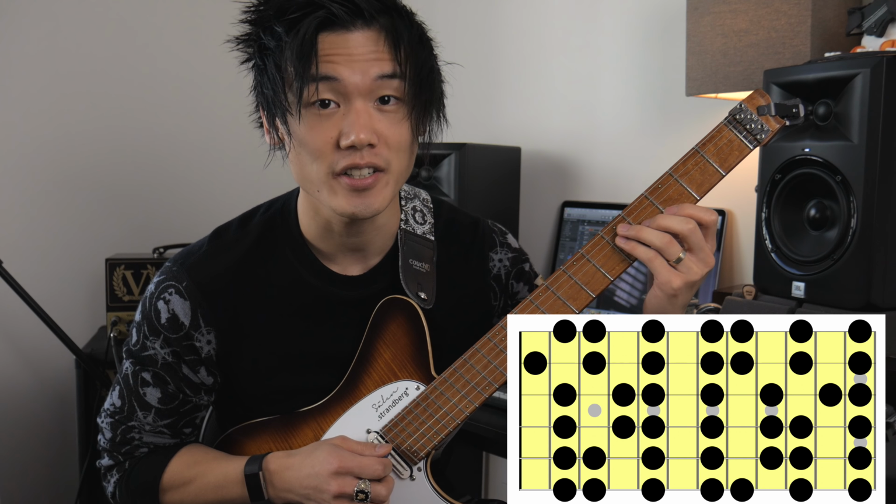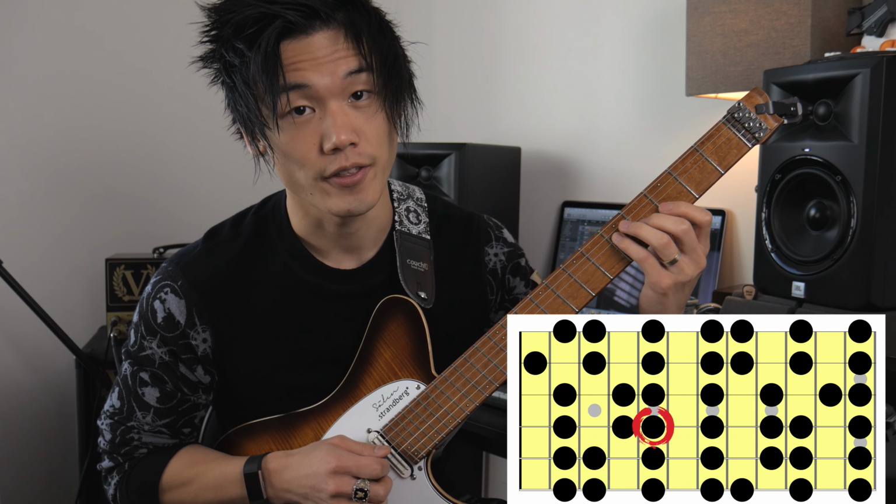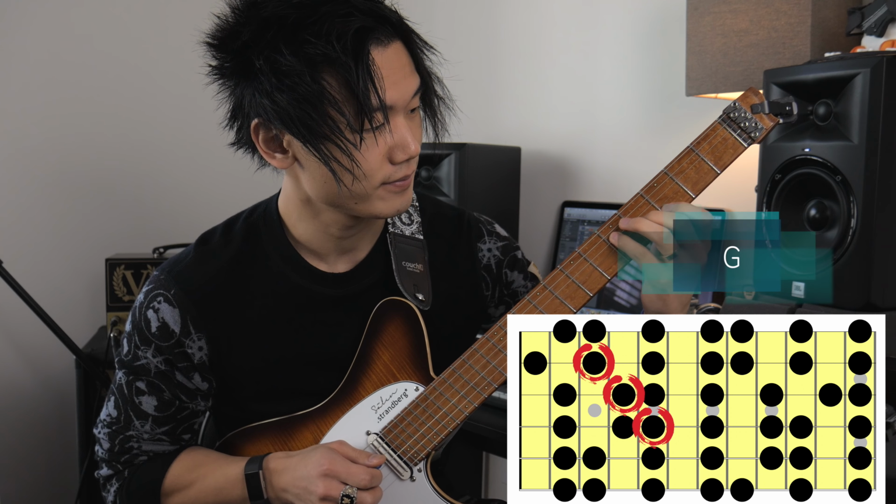Today I wanted to talk to you about harmonizing scales. So after you've picked your scale, we're gonna do each step of the scale and we're gonna harmonize it with thirds. So in this case, G major, we start with a G, third, and then third.